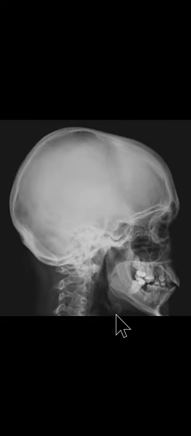Now coming to the soft tissue shadows. In soft tissue shadows, we mostly see the paranasal air sinuses. This is the frontal air sinus. This is the maxillary air sinus, which is the largest paranasal air sinus. Below the hypophyseal fossa in the sphenoid bone, you can see the sphenoidal air sinus.